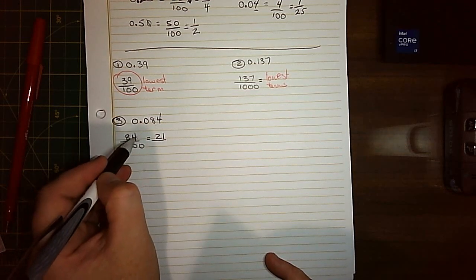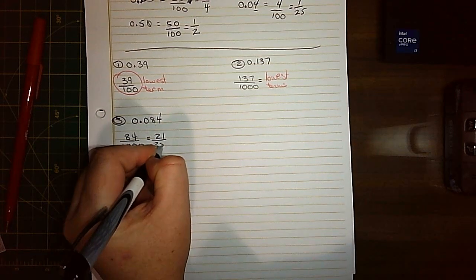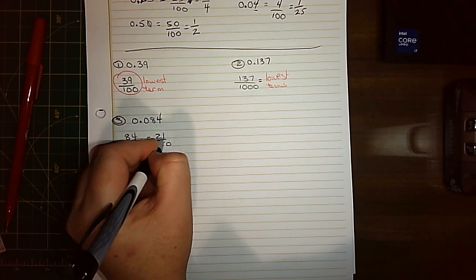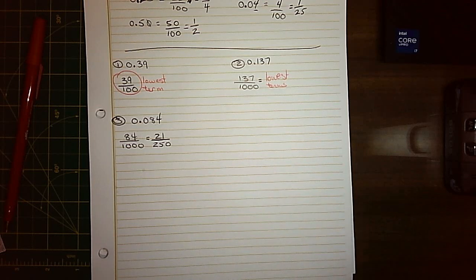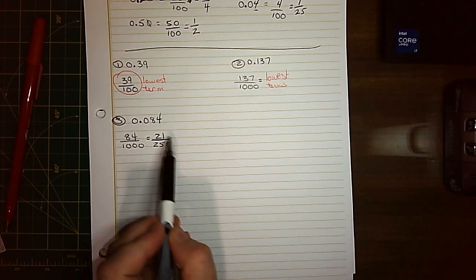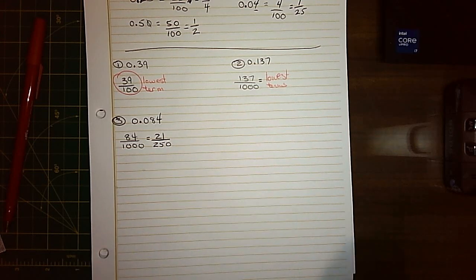So I did 84 divided by 4, so I have to do 1,000 divided by 4, which gives me 250. Now, even though that's an even number, the 21 is an odd number. And unless you guys know a number that evenly goes into both, that's our lowest term.